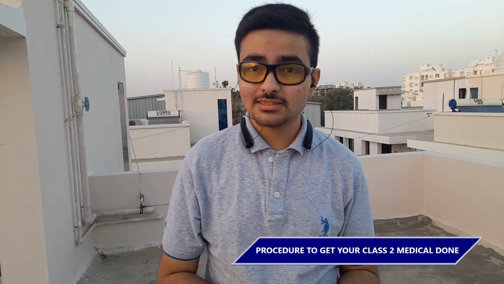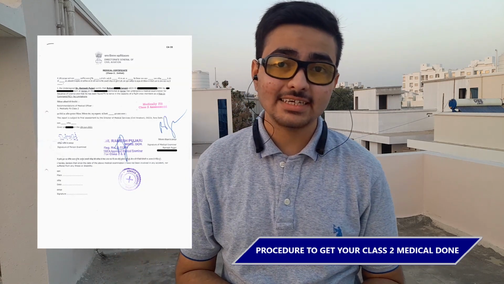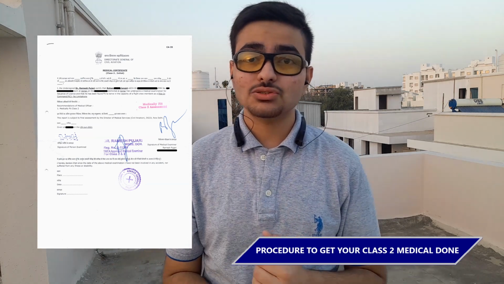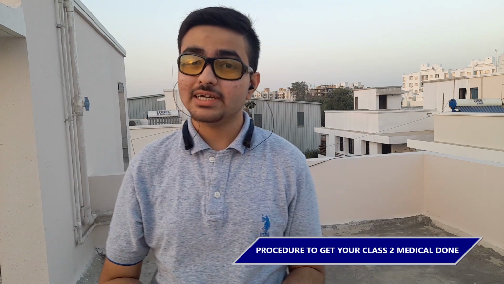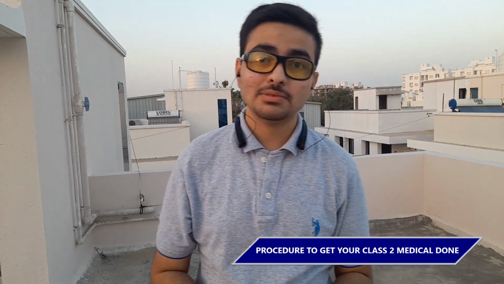need to keep the CA35 form duly signed and stamped by the class 2 medical officer very safe, and you need to get a printout of your class 2 medical assessment as well.